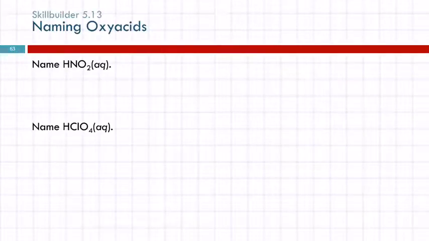Let's do a couple of examples. So HNO2. When we're naming acids, we recognize them because they start with H. So cover up the H and look at what's left. Here I have something with oxygen in it. I need to name that. So I look at NO2. I can tell from the number of hydrogens that it has a -1 charge, or because I've memorized those polyatomic ions. What's the name of that?